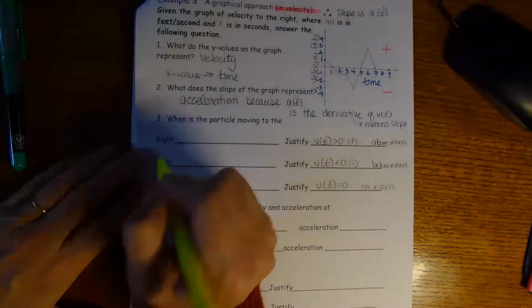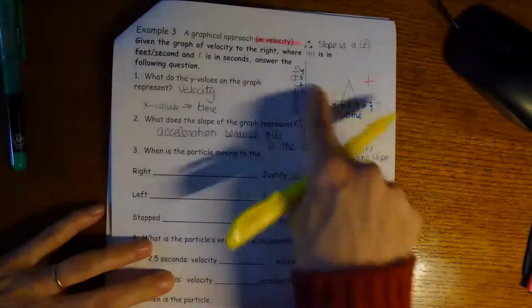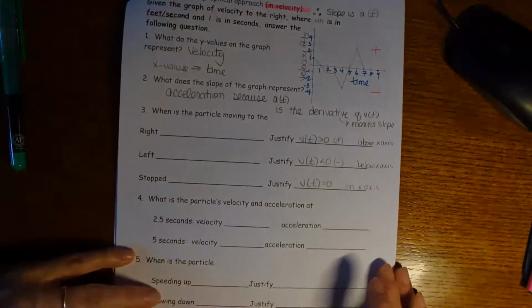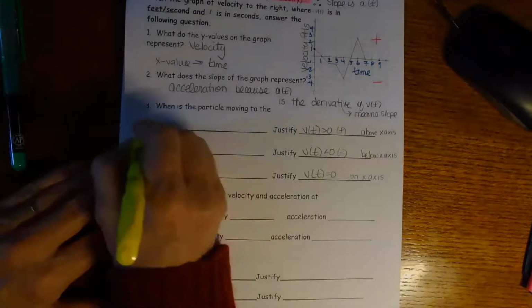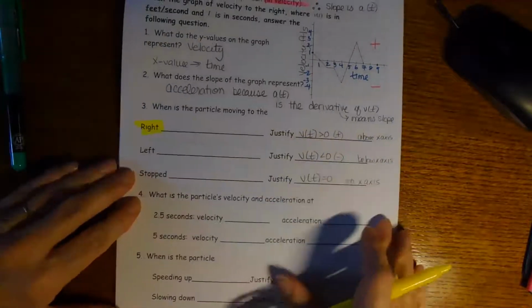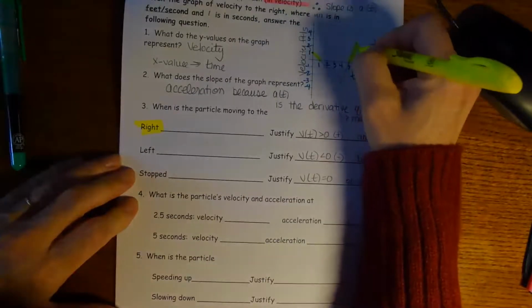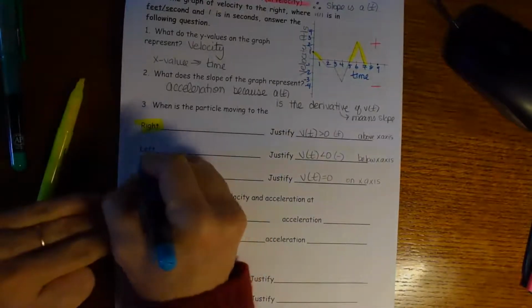Okay. All right, so we're going right. Again, this gray doesn't work for me. It all looks the same. I want to color code it so I know what's going on. So I'm going to say it's right when it's above the x-axis. I'm going to label those. Look how easy that is. Now I can see exactly when it's moving right. And now I'm going to say, when is it going left?